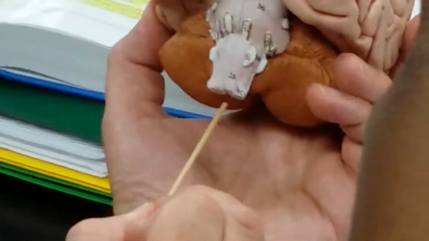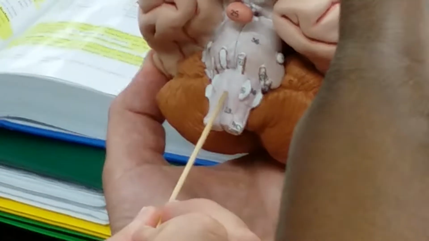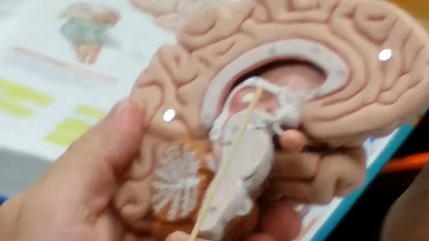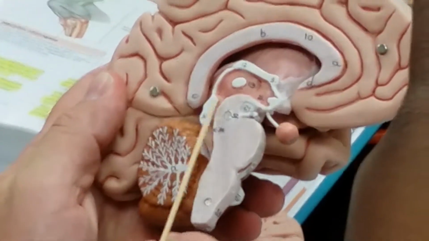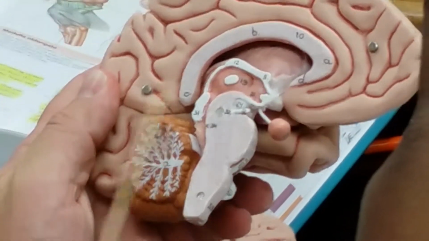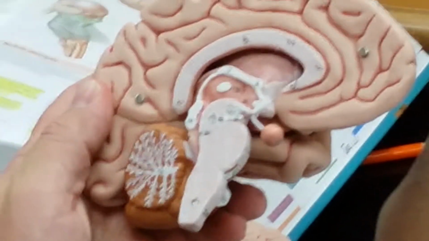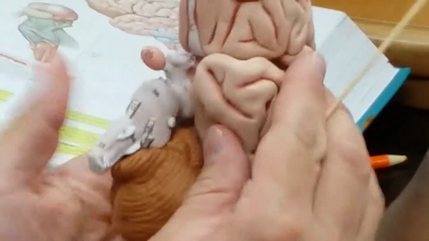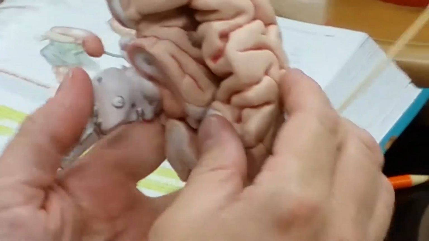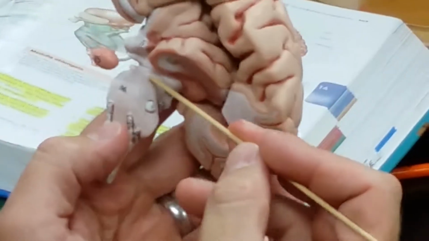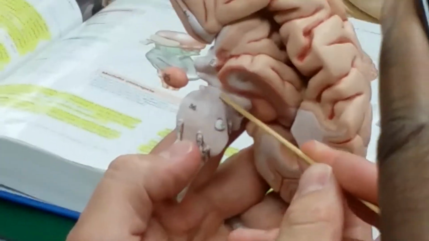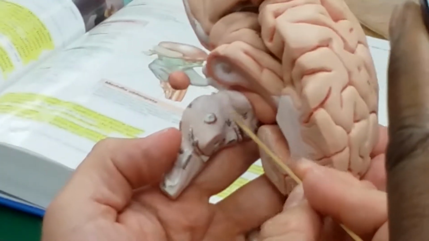Medulla oblongata. Then you have the pyramid portion of it. Moving up to the pons. And then midbrain. Midbrain is through here, this area. Next, cerebral peduncle. Start removing things. Cerebral peduncle. That area through there.